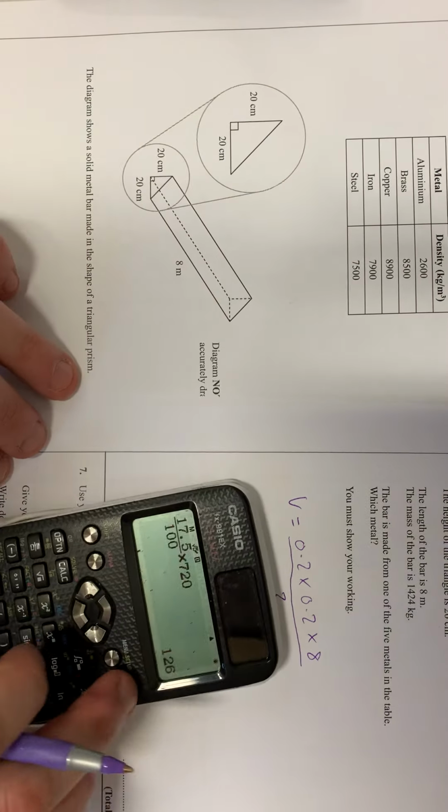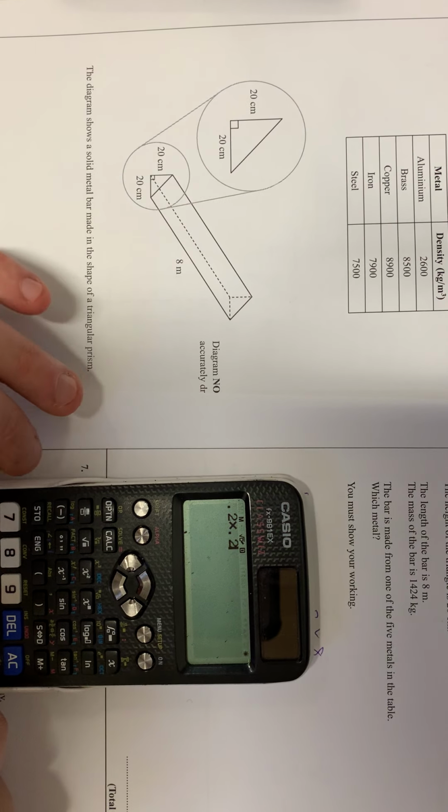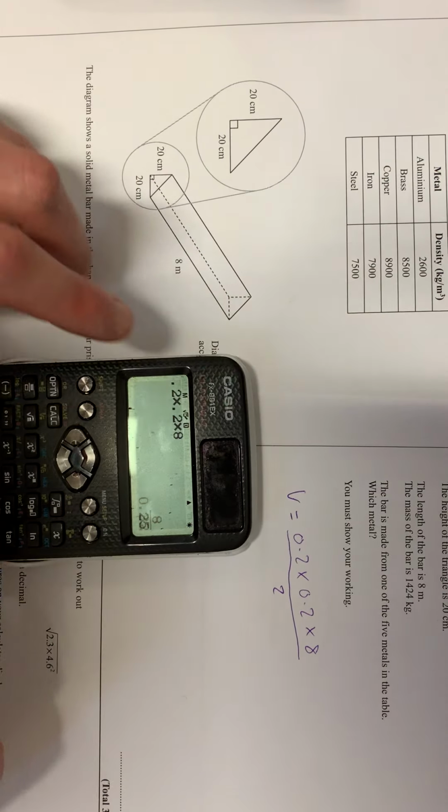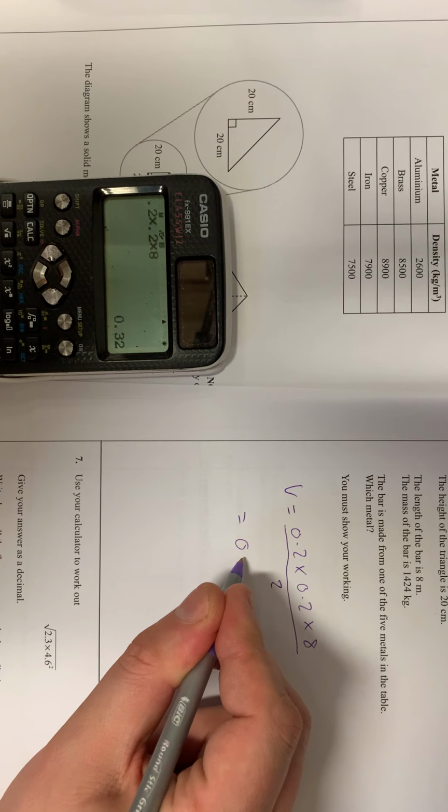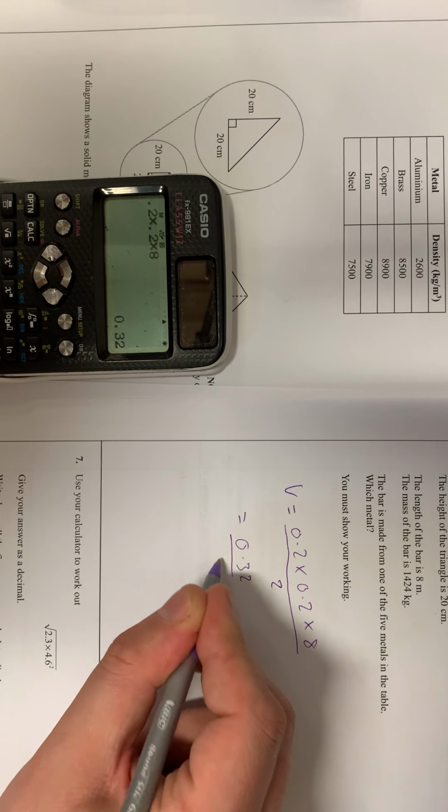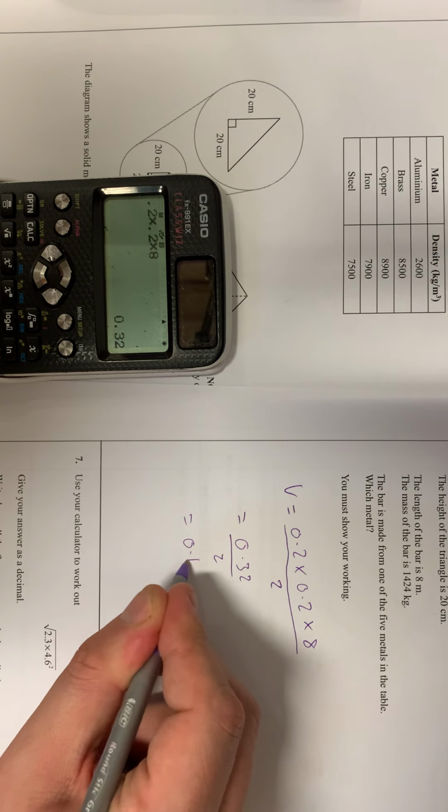So that's going to give me the volume. So 0.2 multiplied by 0.2 multiplied by 8 is going to give me 0.32 all over 2 for a final answer of 0.16.